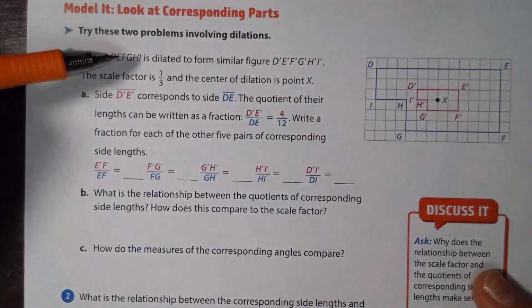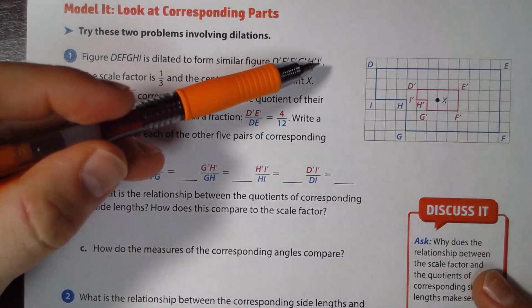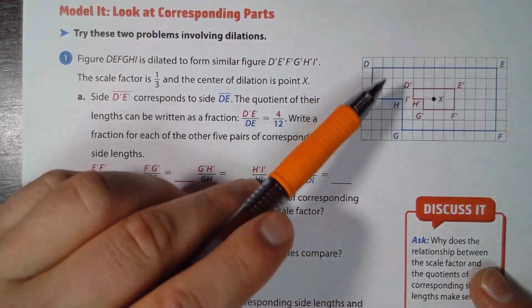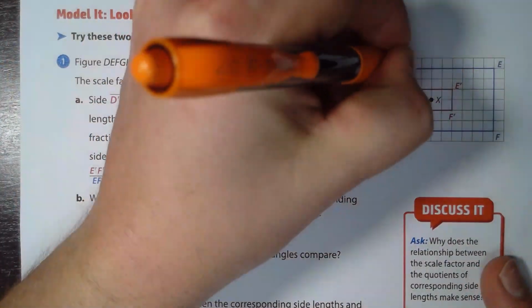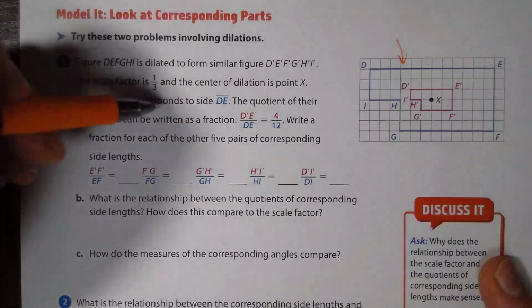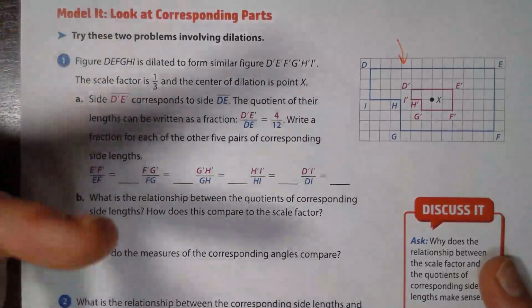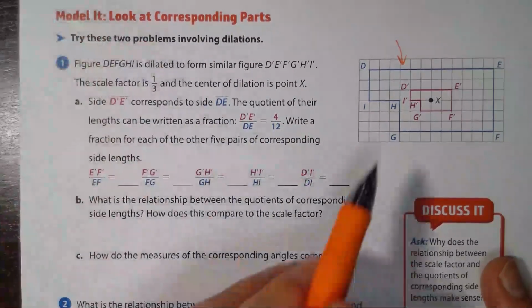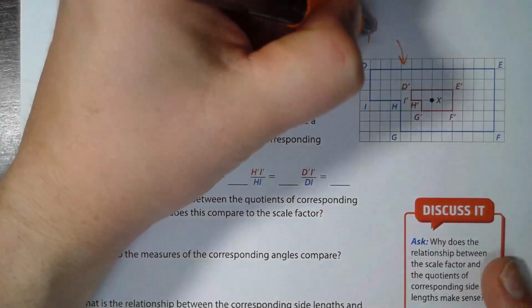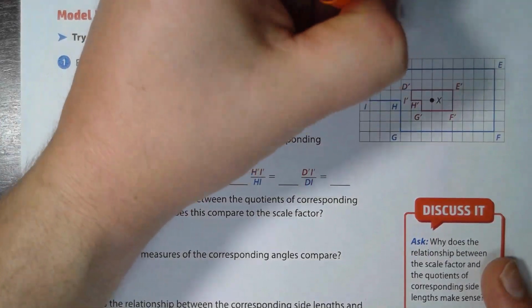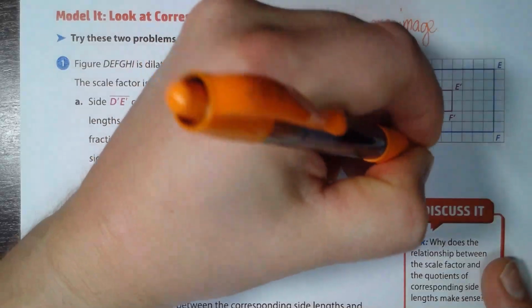Okay, we've got these shapes right here. We're going to call them D, E, F, G, H. Is dilated to form D prime, E prime, F prime, G prime, H prime, I prime. Now, distinguishing between which is your pre-image and which is your image is really important with dilations, because it's going to change your scale factor. It's going to make it its opposite, right? If you do this backwards, you're going to get 3 as a scale factor, but you're going to be saying that this became this. That's not right. This is our pre-image, the blue one, because it doesn't have the primes on it. And this red one right here is our image.